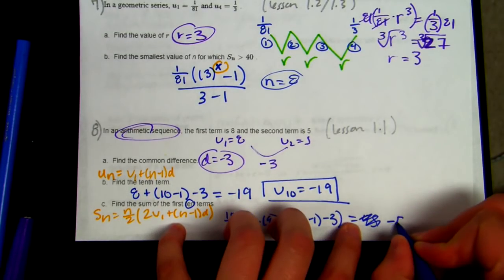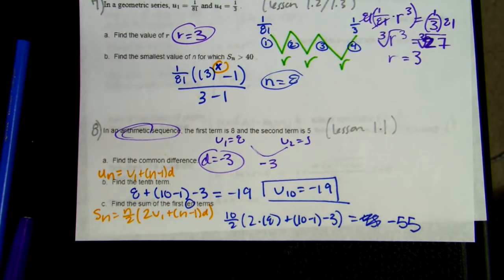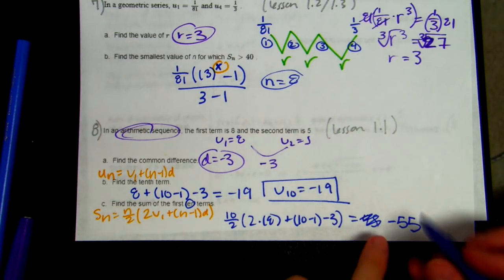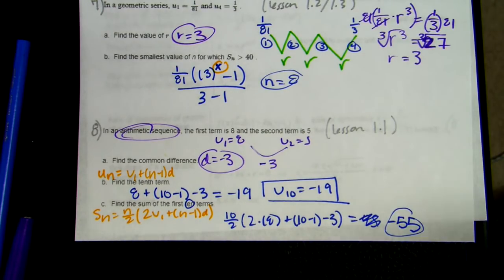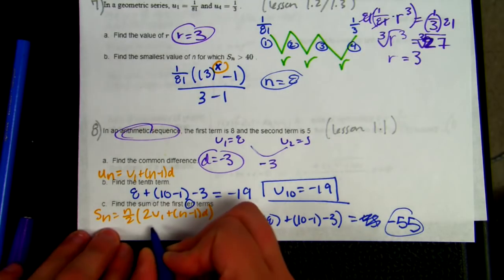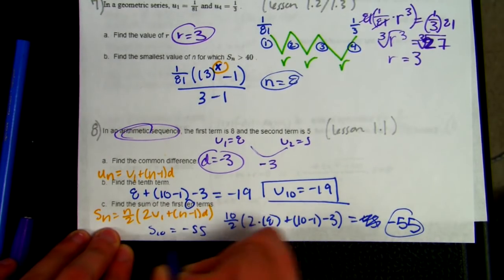That seems more right to me because it keeps going down, right? So we're going to end up with a negative number pretty quick because we're subtracting 3 each time and the second term is already 5. So we end up with negative 55. So we have 5 times 16 minus 20. Yep, there we go. That should be negative 55. So once again, if I was writing this correctly, it would be S10 equals negative 55.